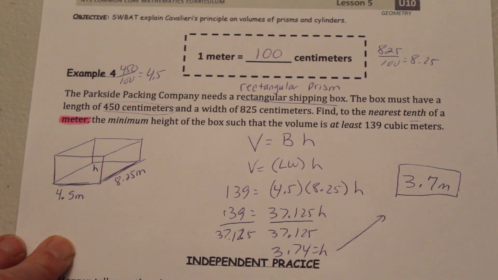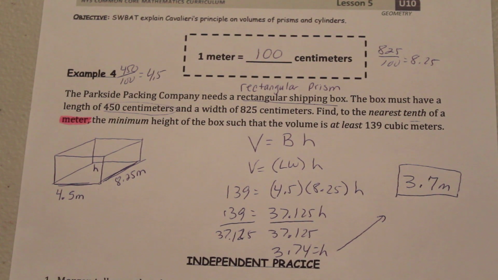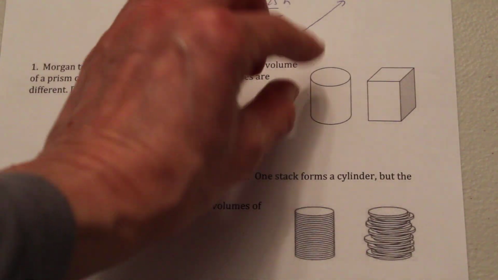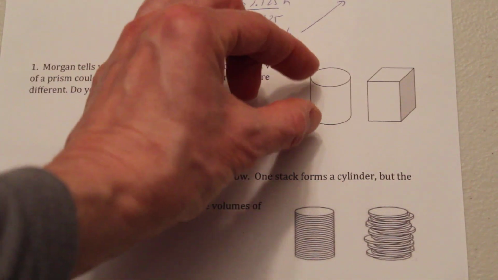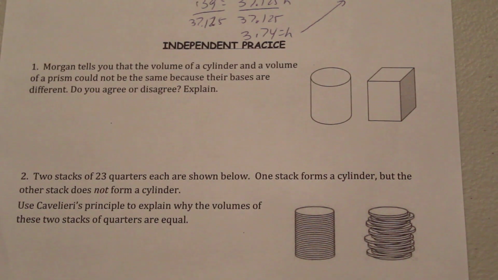All right, so I know I went a little bit fast on some of these. Always pause the video. Always feel free to try it on your own. Then come back, check your answers, and just go along with me. All right, so Cavalieri's principle states that if you have two figures that look different, but they have the same base area and they have the same height, then the volumes are going to have to be the same.